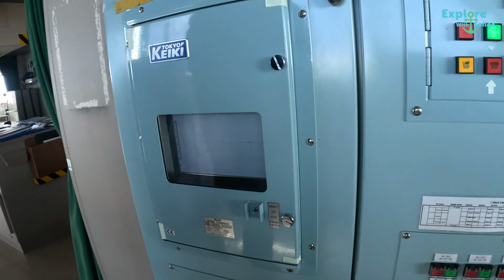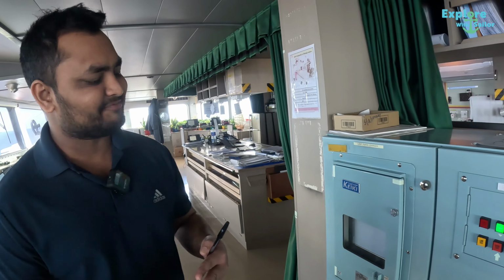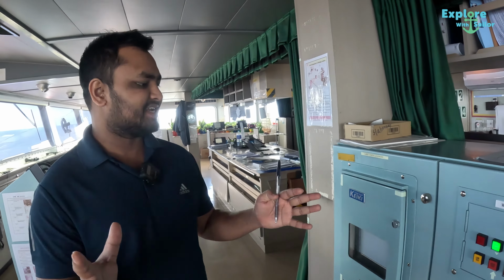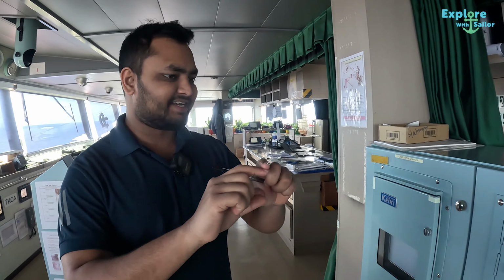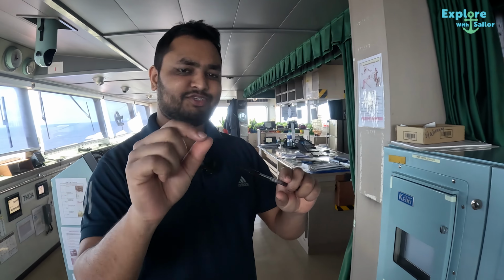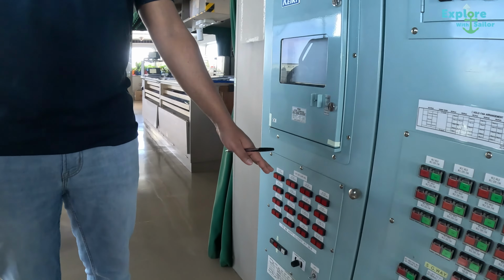I don't know if you've seen the Titanic movie or not. In the Titanic movie, when it collided with the iceberg, the engineers were closing all the doors, and once the door is shut, there is an indication, like switch off or switch on. So we can see from here which door is closed and which door is open.